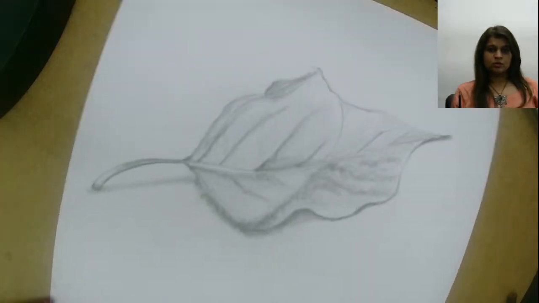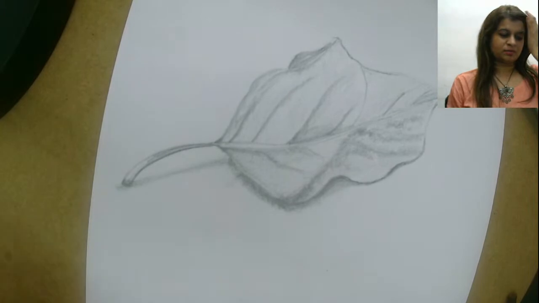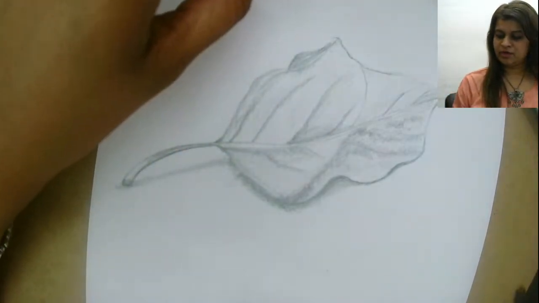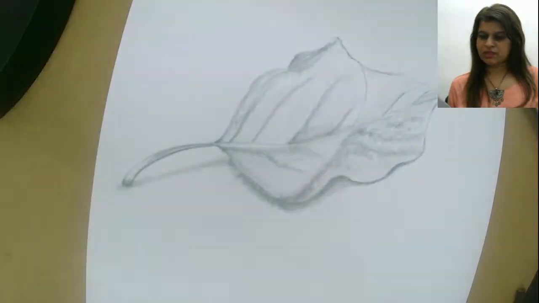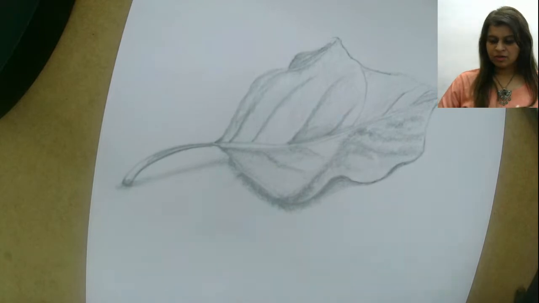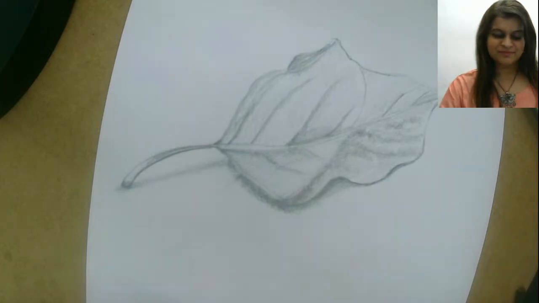Got it? So here we have one of the leaf. So I hope you understood how to go about with the whole thing. Now we'll draw another leaf. Okay, first let me just, having your proper tools is very important. Okay, I got my favorite pencil.